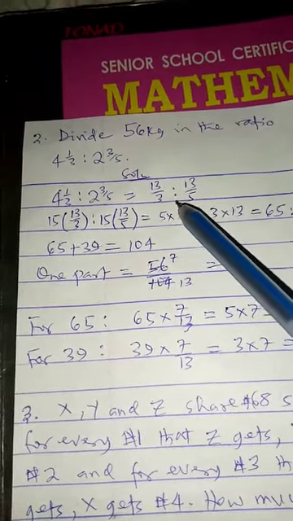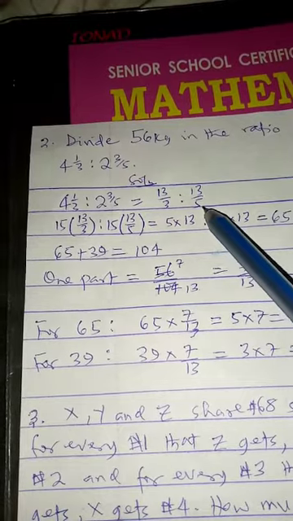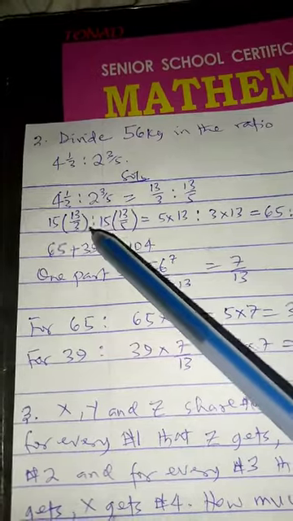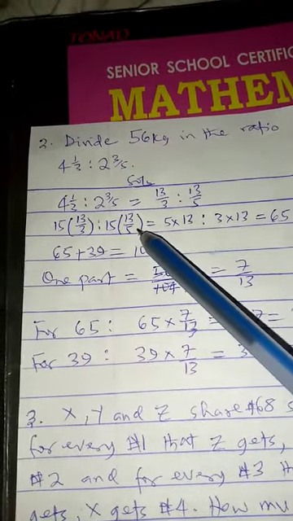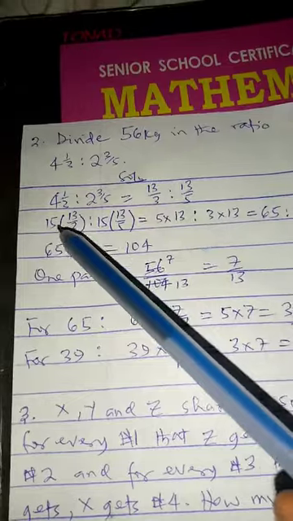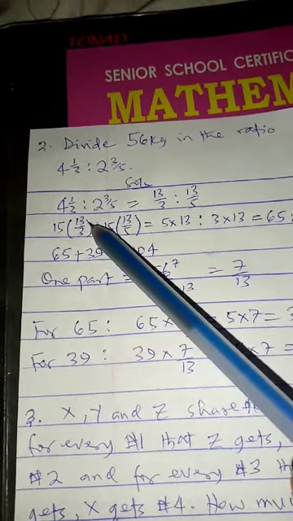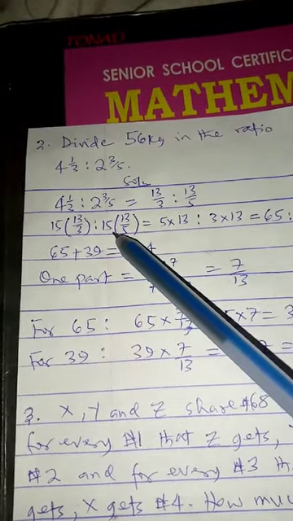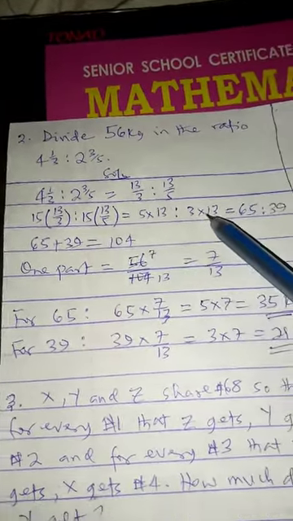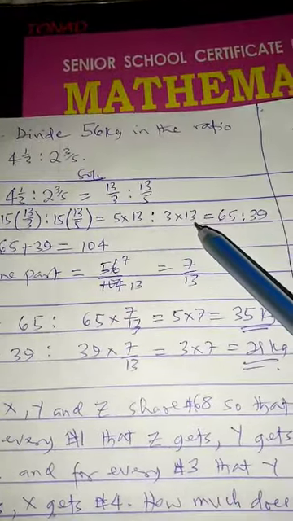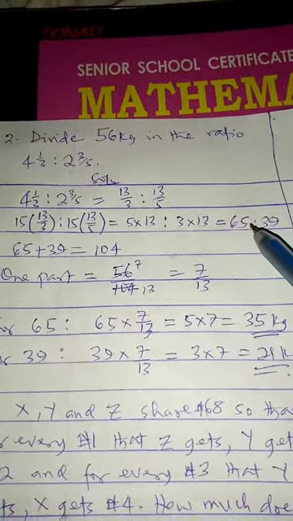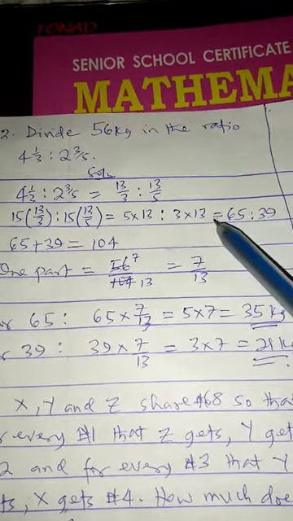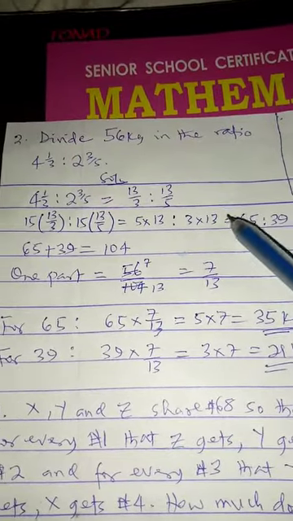Get the LCM of your denominators, 3 and 5, which is 15. Use 15 to multiply each of them. 3 will divide 15 5 times, 5 times 13, that's what you have here. 5 will divide 15 3 times, 3 times 13, that's what you have here. 5 times 13 is 65, and 3 times 13 is 39. So this is the ratio you will use for your division.